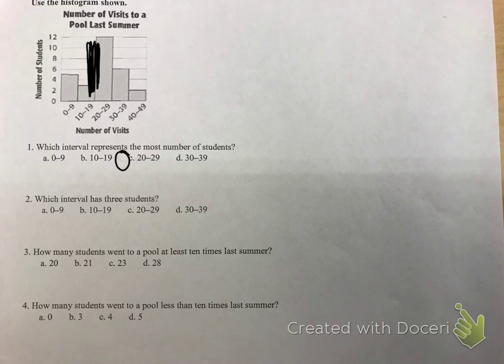Looking at question number 3, it says how many students went to a pool at least 10 times last summer? Those key words, at least, we can't let that slip us up, because that's not just saying how many people went 10 times. That means at least 10 times. So if someone went between 10 and 19 times, they would qualify. Also 20 to 29, 30 to 39, and 40 to 49. So we have to add up how many people fall into these categories, and that is a total of 23 people.